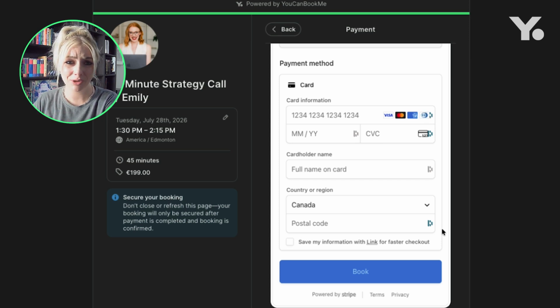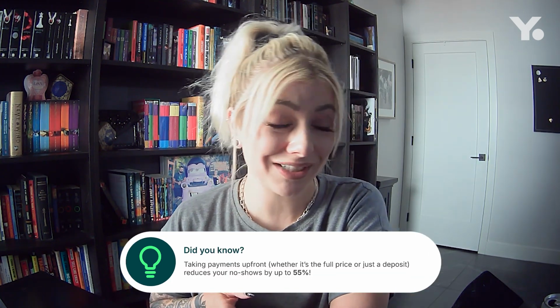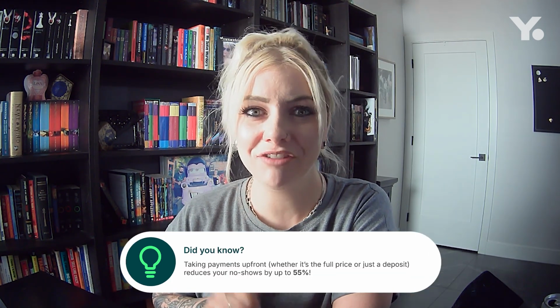It only takes a couple clicks, less than a few seconds, and your customer is booked in with you and you've received payment. And why is that impactful? Because taking payments upfront, whether it's the full price or the deposit, reduces your no-shows by up to 55%.